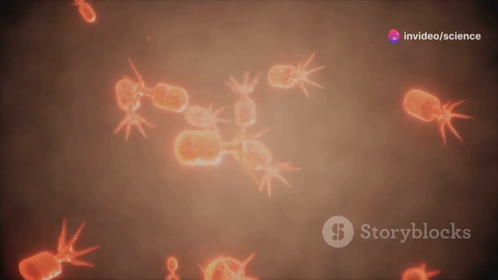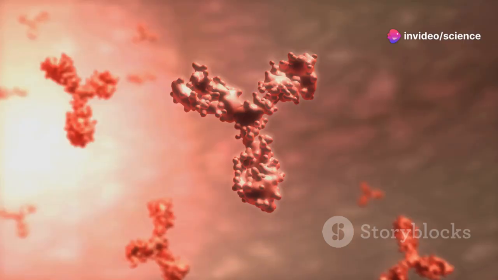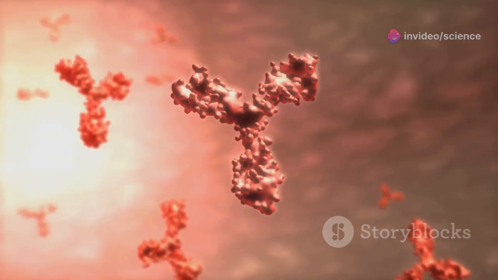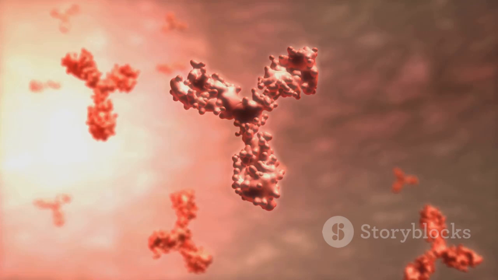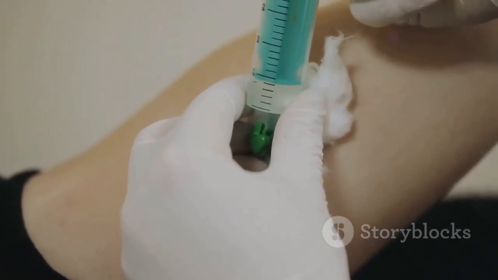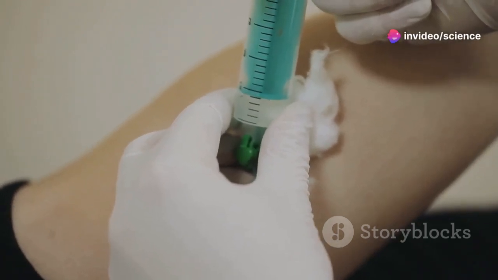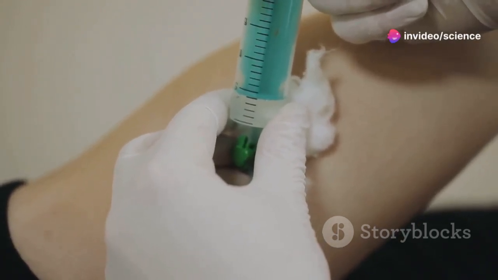Glycosylation is particularly important for proteins secreted from cells, such as antibodies and hormones. For example, the glycosylation pattern of antibodies influences their ability to recognize and neutralize pathogens. In fact, many therapeutic proteins like erythropoietin, which stimulates red blood cell production, are glycosylated to improve their efficacy.